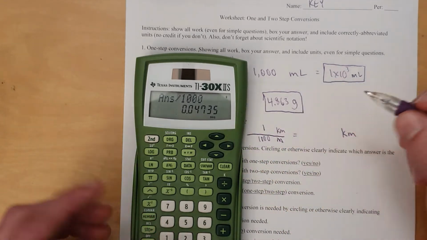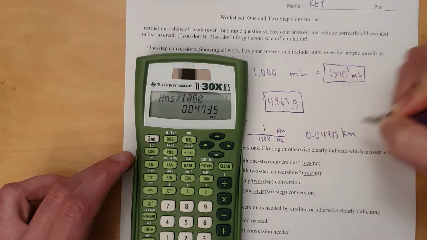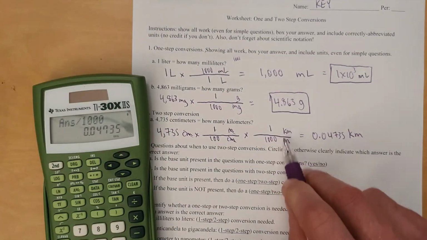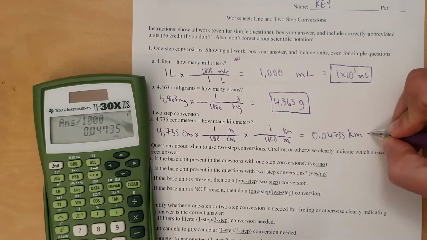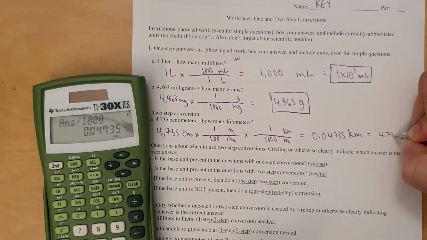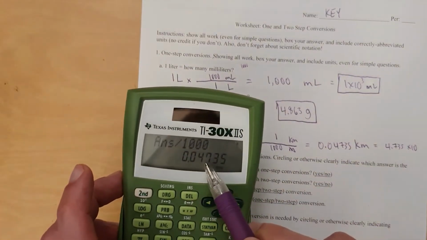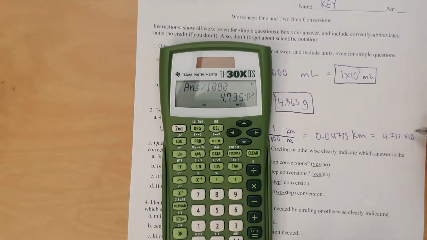And of course, 0.04735 kilometers needs to be converted to scientific notation. Infinite sig figs because both are metric. 4 sig figs, so let's make sure we have 4 sig figs here. 4.735 times 10 to the negative second, but in case you want to see, you can do that on the calculator too.